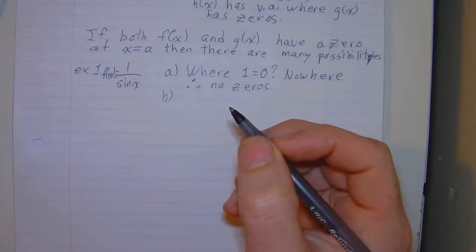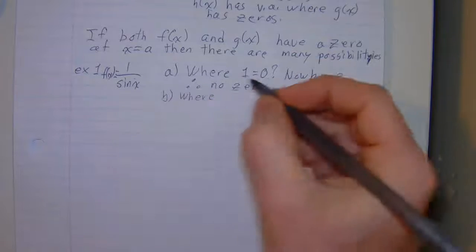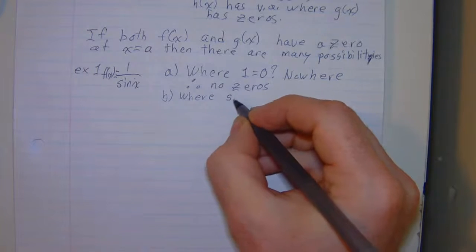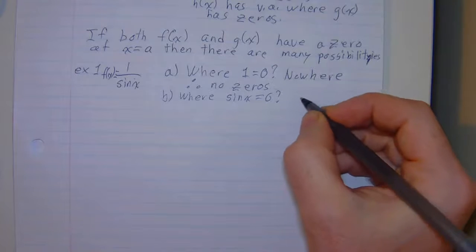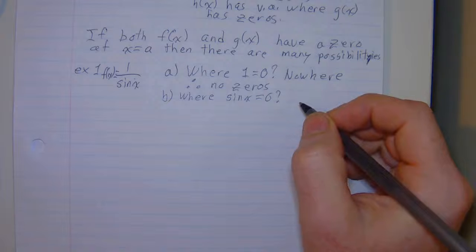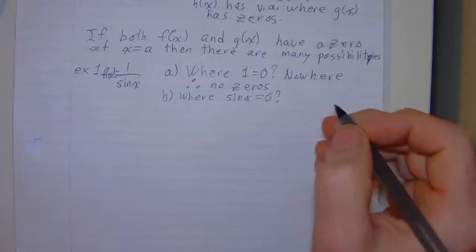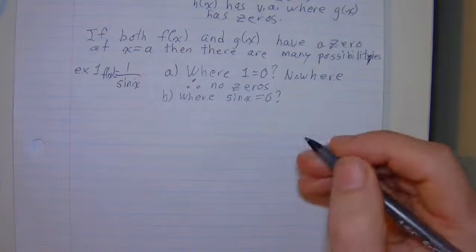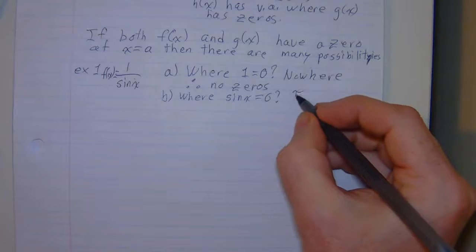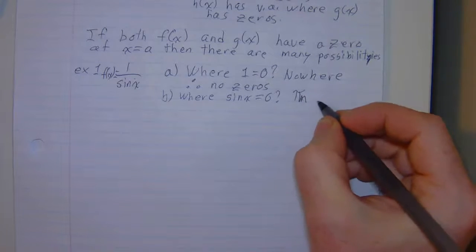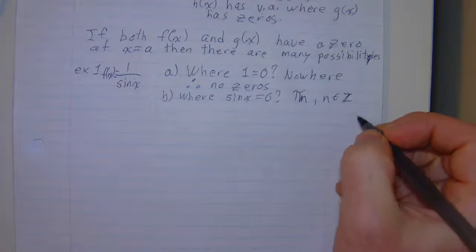B, where are the vertical asymptotes? For vertical asymptotes, we're looking at the denominator. We're looking for where does sine x equal 0? And the answer to that is, well, sine x is 0 at 0, pi, 2 pi, 3 pi, 4 pi, 5 pi, etc. And going in the negative direction at negative pi, negative 2 pi, negative 3 pi. So we can go pi n for n belonging to the integers.